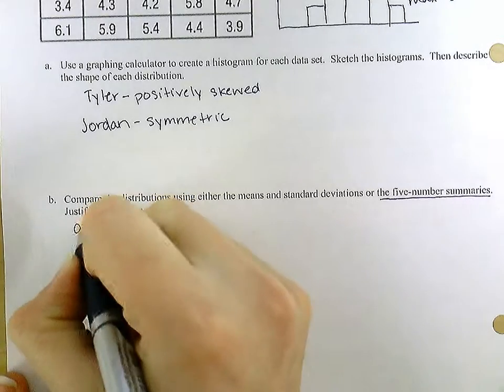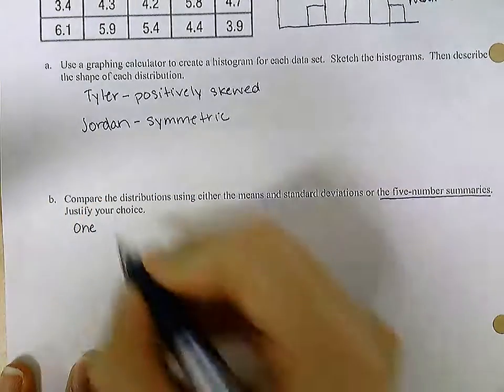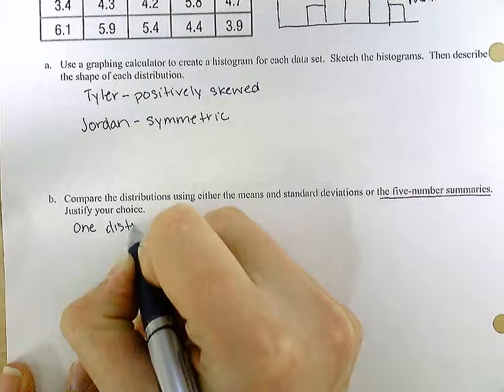How am I going to do this at home if I don't have the special calculator? You're not. So, homework.